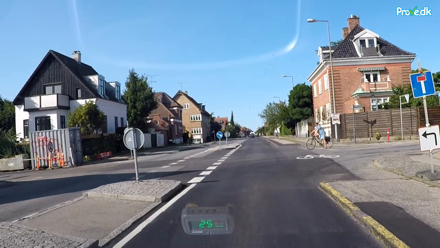The cyclist has to stop and give you the right of way according to the road markings and the traffic sign. You may not slow down, thus provoking the cyclist to continue straight ahead. You need to speed up slightly and continue straight ahead.